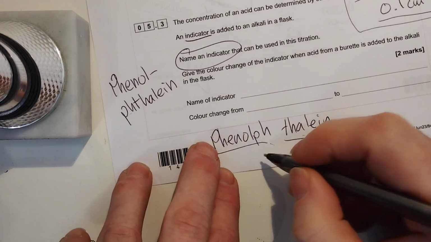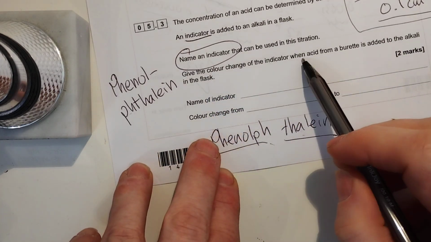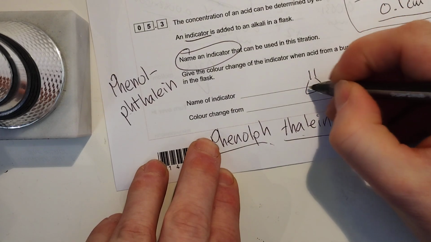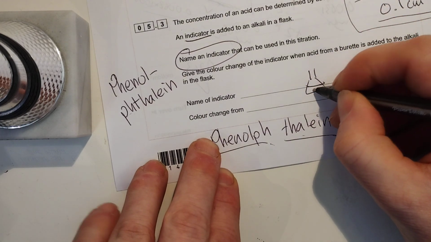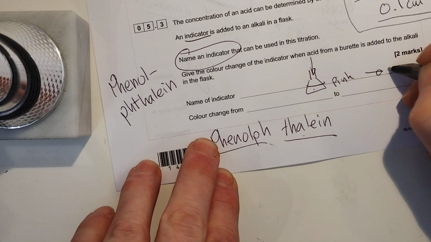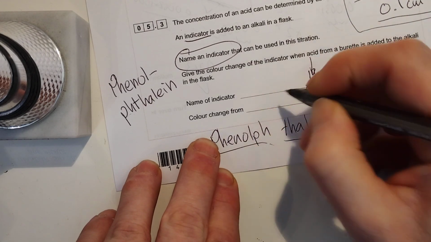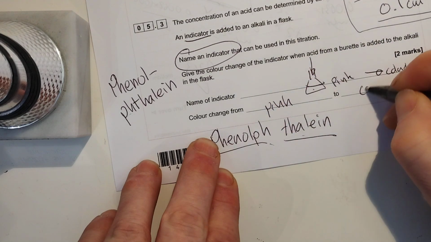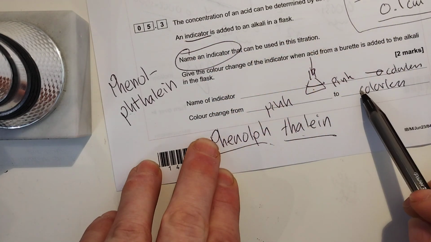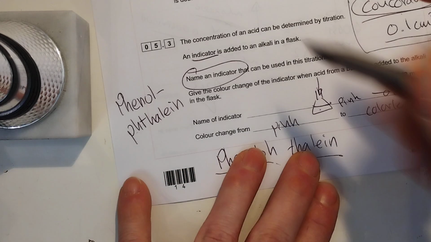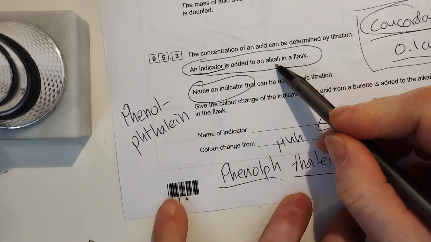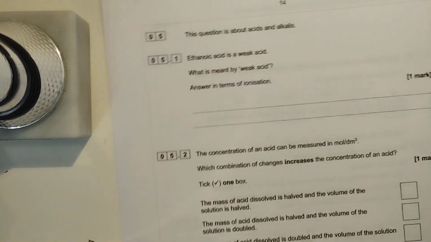Phenolphthalein is pink in alkali. Give the colour change of the indicator when acid from the burette is added to the alkali in the flask. So if you already got alkali in the flask, it will already be pink. And when you add acid to it, it will turn colourless. So it'll go from pink in alkali to colourless when the acid has neutralised it, because it tells you here an indicator is added to an alkali in a flask.